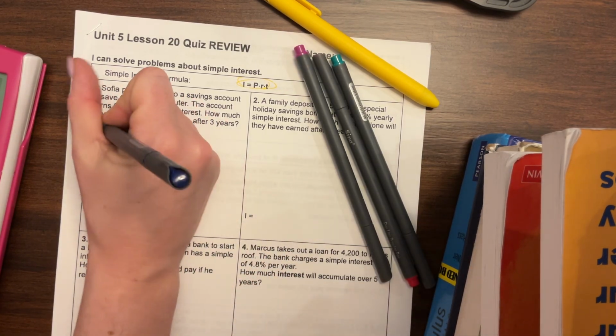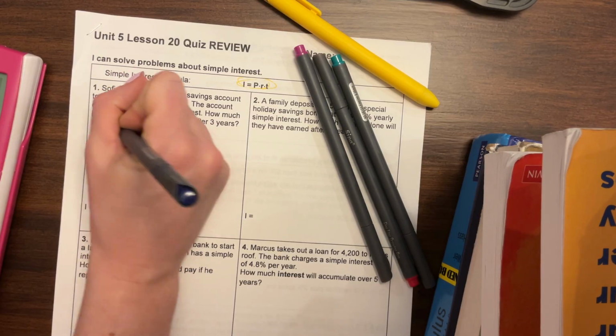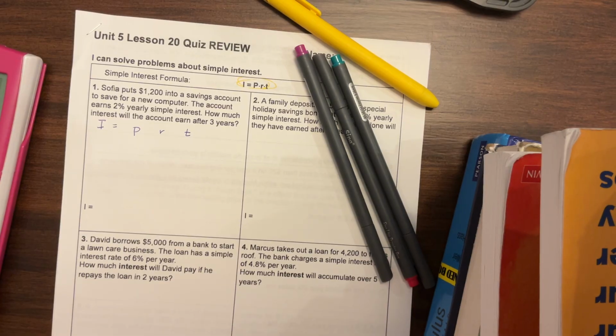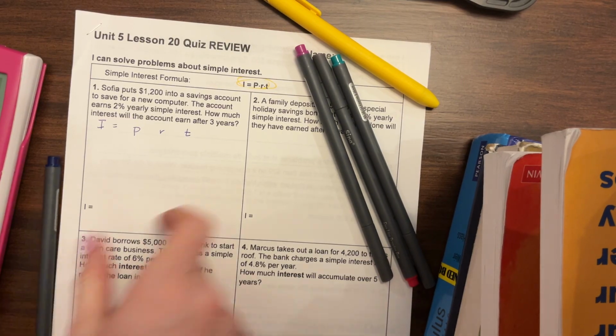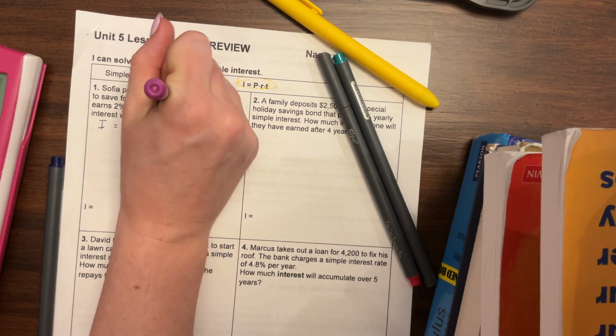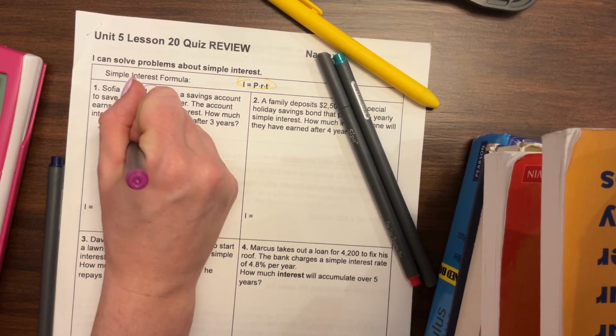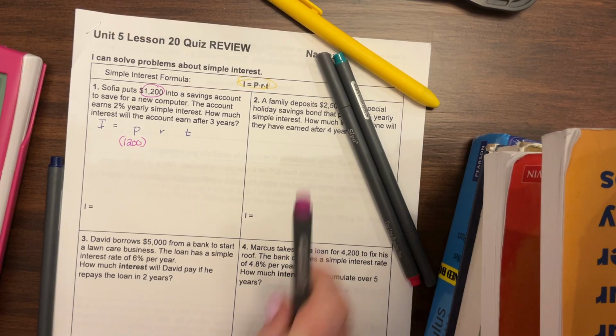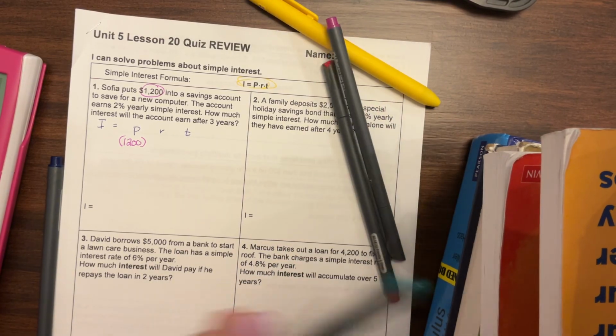I'm going to start by writing my formula. And I'm going to fill in each letter with what I know. So the principal is the starting amount of money, $1,200. The rate is my percent divided by 100.